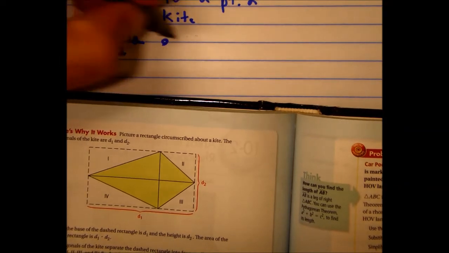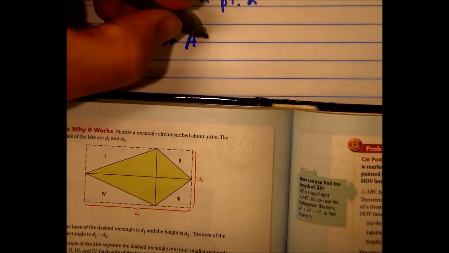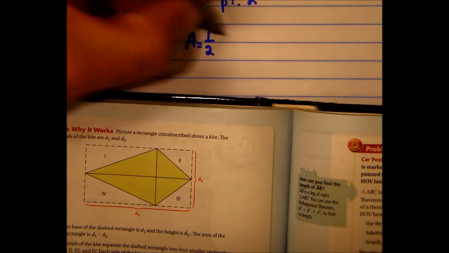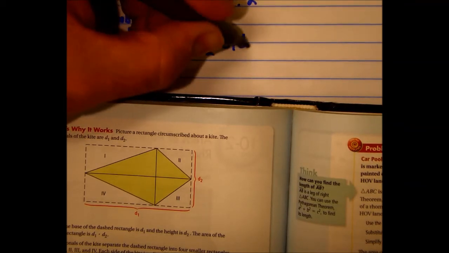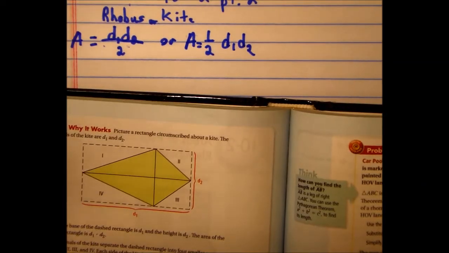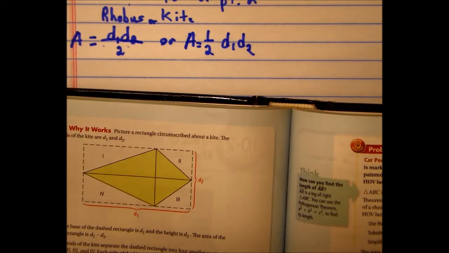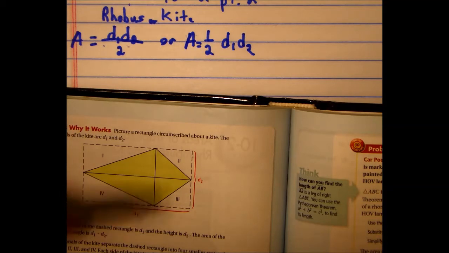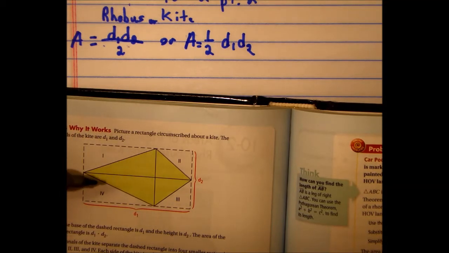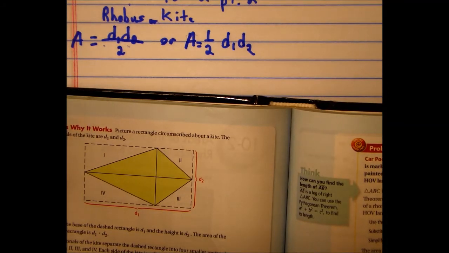Now in the book, it's written like this. Area equals 1/2 diagonal 1 times diagonal 2. Okay. I write it like this. They are the same. So understanding what you're supposed to be doing, oh, it's like a triangle. The difference is how do I know I'm not using base and height? Because you have two diagonals in your picture.